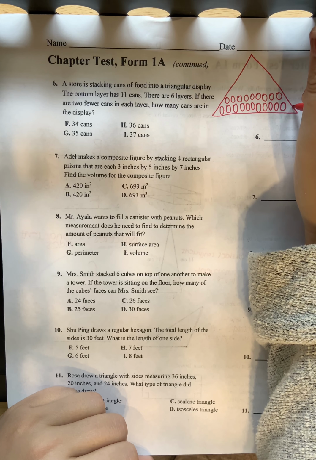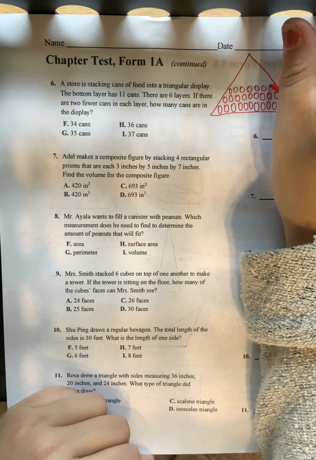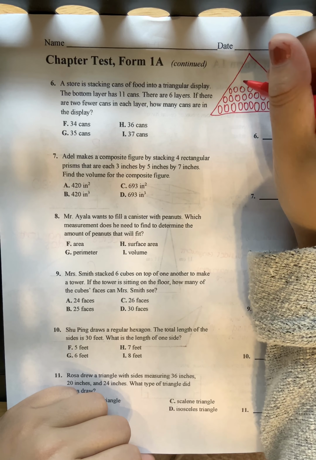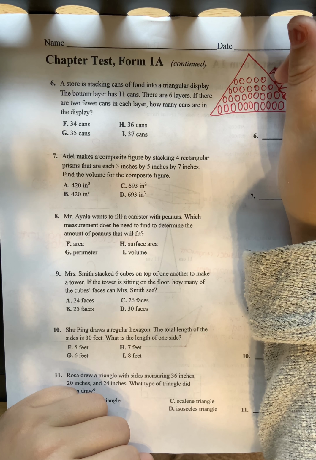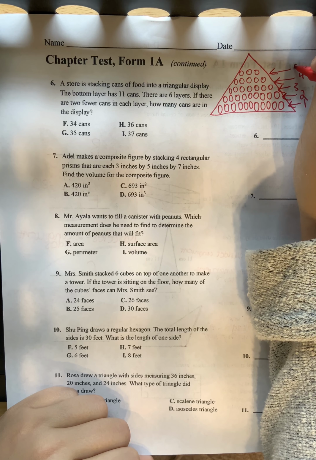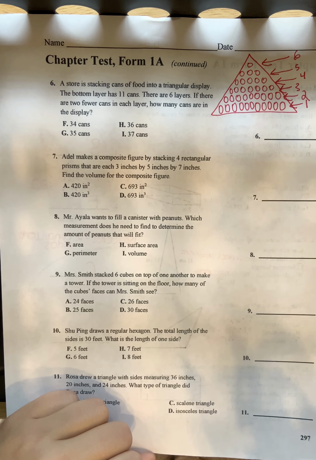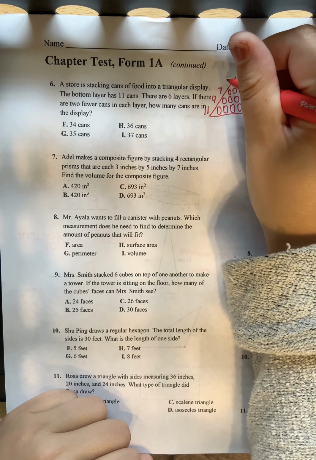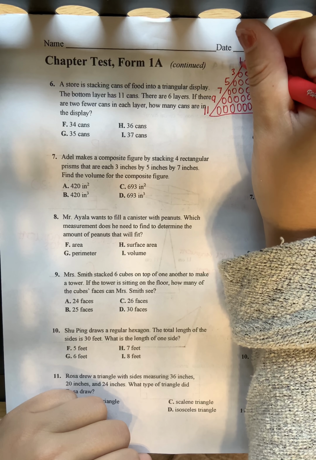My third layer, 2 less than 9 is 7. So we have 1, 2, 3, 4, 5, 6, 7. My fourth layer, 2 less than 7 is 5. 1, 2, 3, 4, 5. My fifth layer is 2 less than 5, which is 3. And my sixth layer, which is 2 less than 3, is 1. So now if we count these up, we had 11, 9, 7, 5, 3, 1.